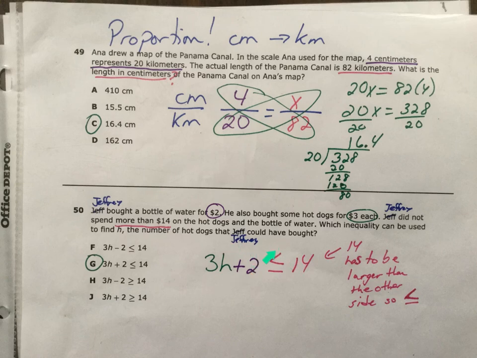This must be less than or equal, because I can't go larger than 14. I don't have the money. So you have your equation right there. The amount must be at most 14, which is the total amount of money you have.